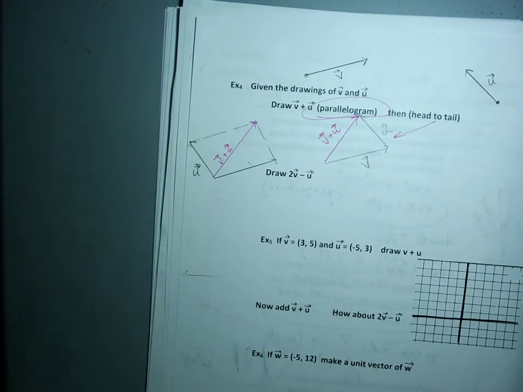Okay, which way do you like better? Do you like drawing it head to tail, or do you like drawing a parallelogram? They both give the same result. Most people like head to tail better because it's faster. Boom, boom, done, right? Parallelogram makes more sense because you're both pulling at the same time and he slides this way, correct? Head to tail is what you're going to see most of the time, most applications, because it's easier to draw, okay?